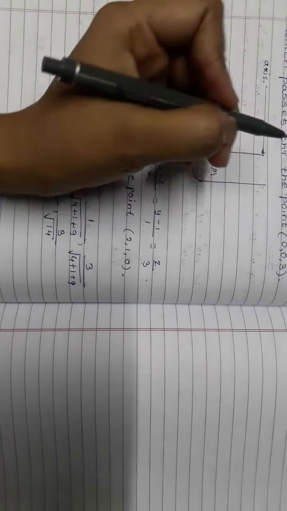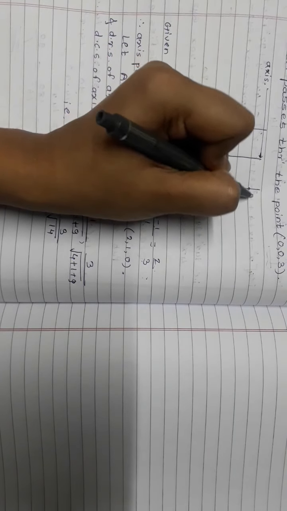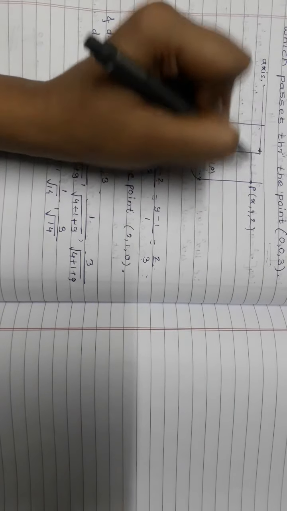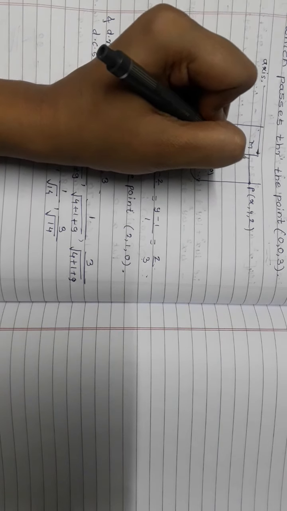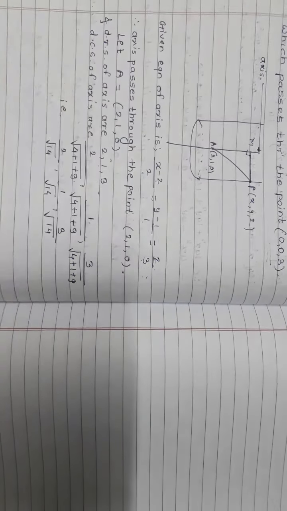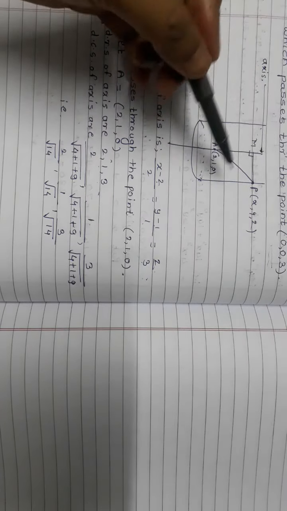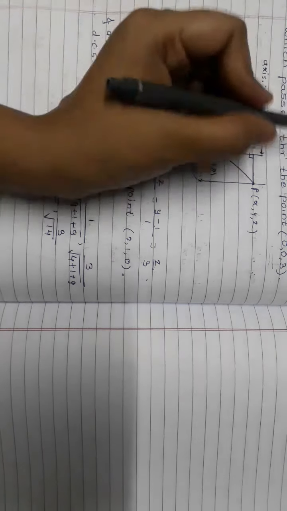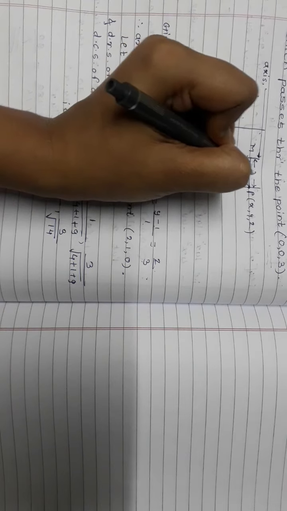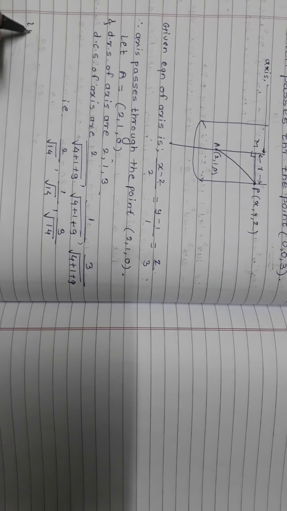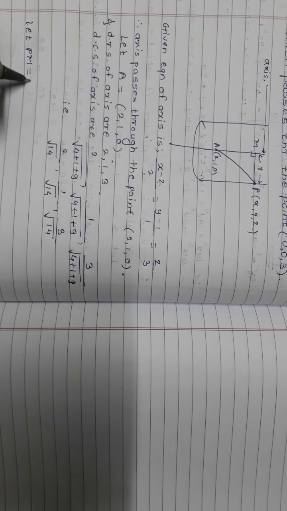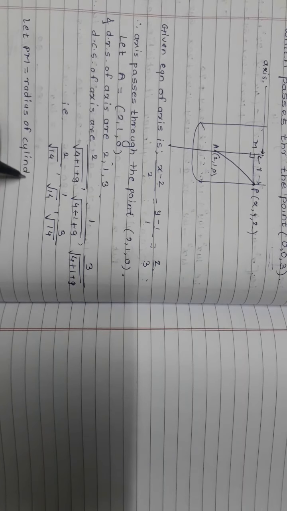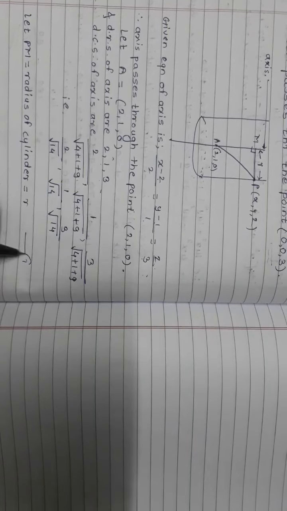The next thing we are going to do is consider any point P, say (x, y, z), on the cylinder, and draw a perpendicular on the axis from the point, say the foot of the perpendicular is M. Then join AP so that I have a right angle triangle AMP, and using this right angle triangle I am going to figure out the equation of the cylinder. Since the radius is not given to us, we are going to consider PM equal to R, the radius of the cylinder. Let's take it R. So this is the first length.